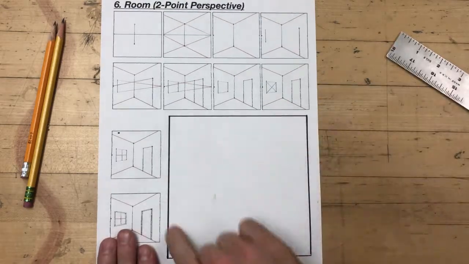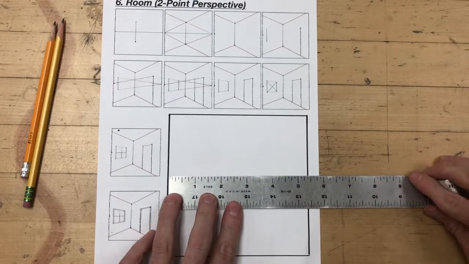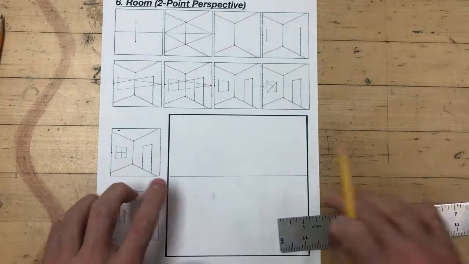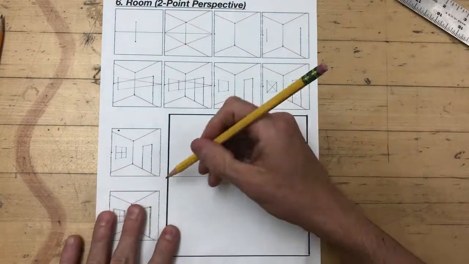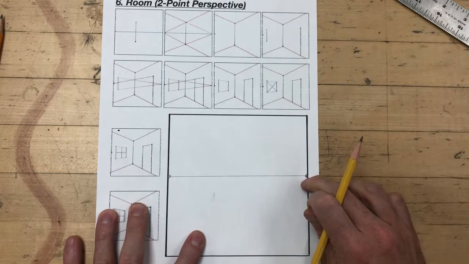I'm going to draw a horizon line right here towards the middle of my drawing area located on the worksheet on the bottom right. Make sure your line is perpendicular to the sides of the drawing area. I'm going to put two dots, one on each end of the horizon line.